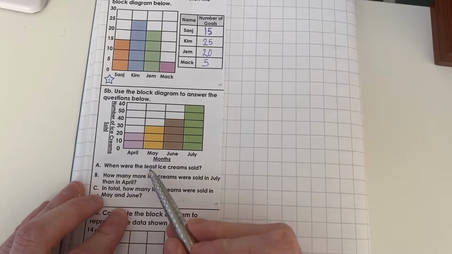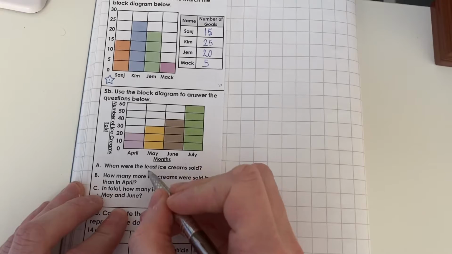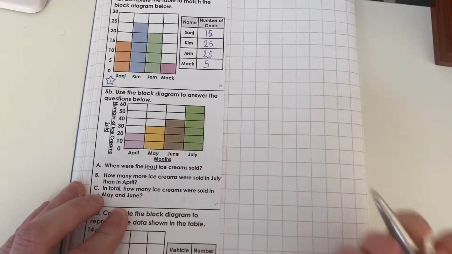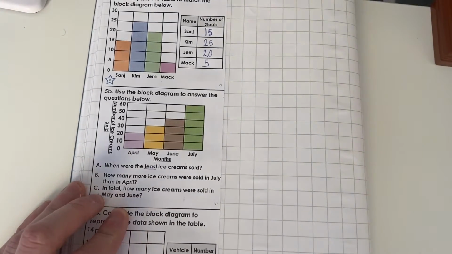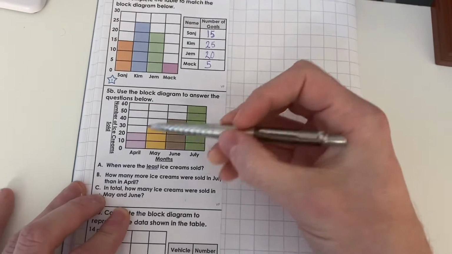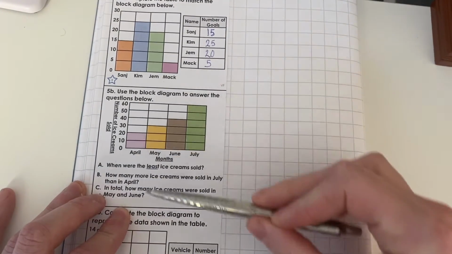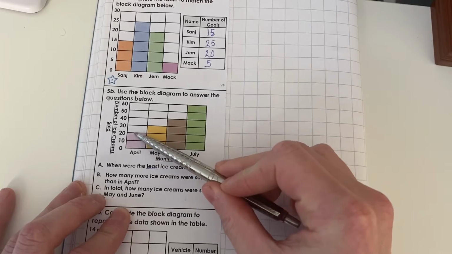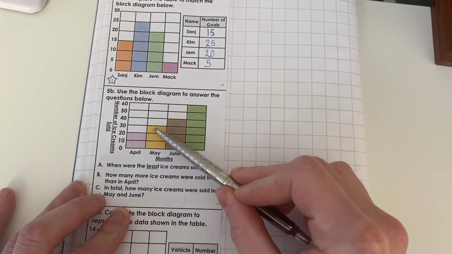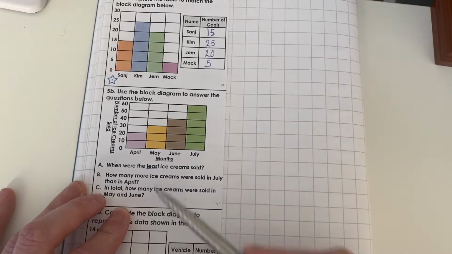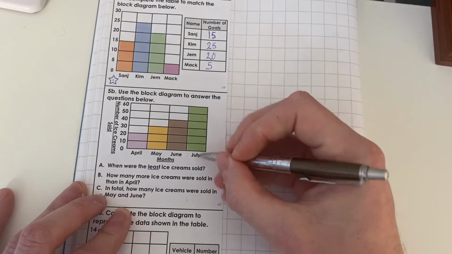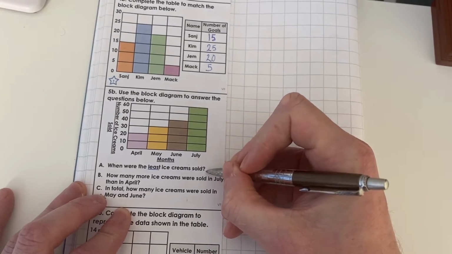So when were the least ice creams sold? The key information is least. Least means the smallest amount. So we can look at this by just looking at the height of our blocks, and we're looking for the smallest height, the one which isn't the tallest. As we can see, April is the smallest out of the 4, because May is higher, so are June and July. So April is when the least amount of ice creams was sold.